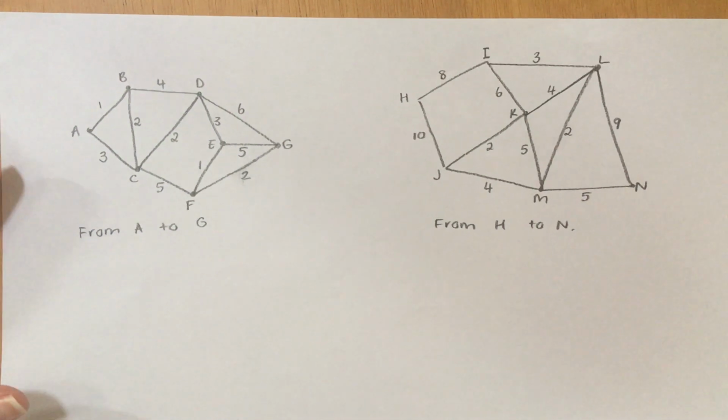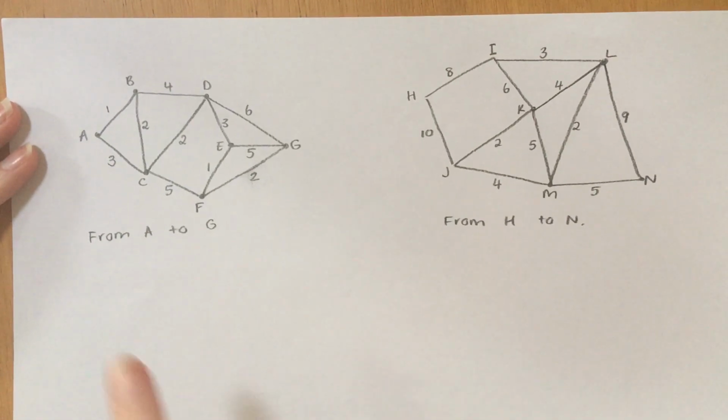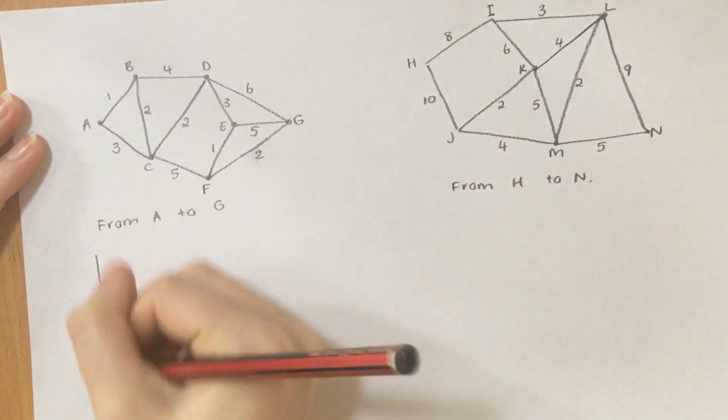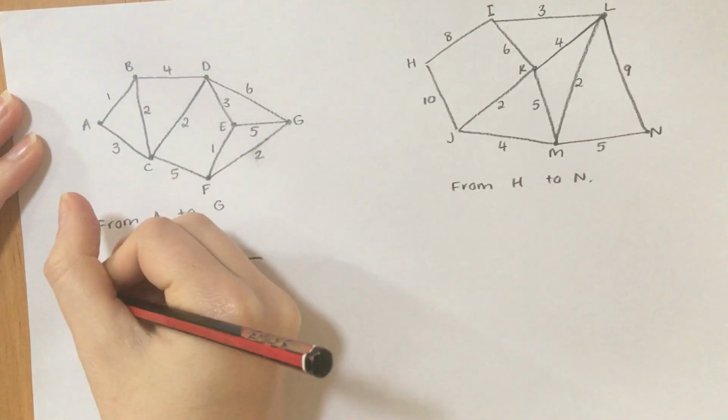All right, here are two examples that I have made up. So let's have a go at Dijkstra's and see if we can work out the shortest path possible. First one, we want to go from A to G. So we're going to draw up our grid.